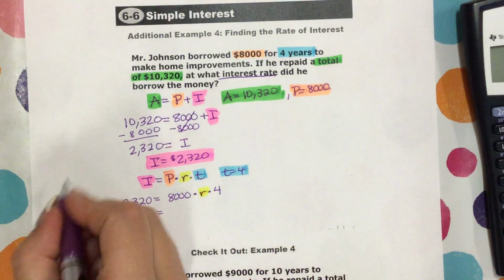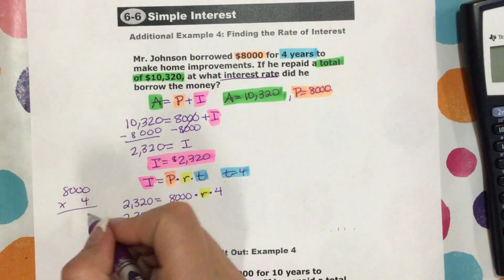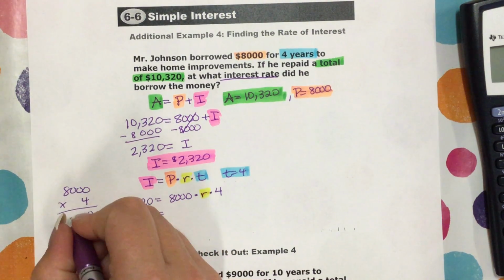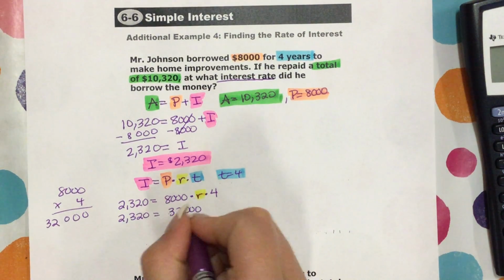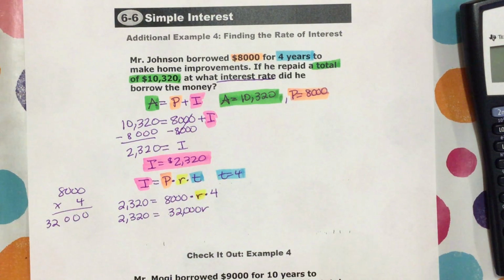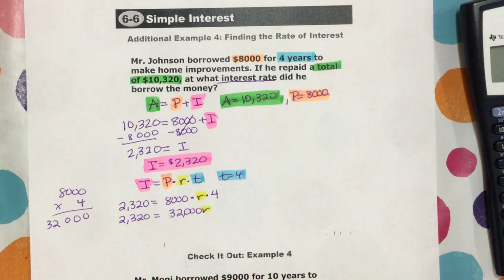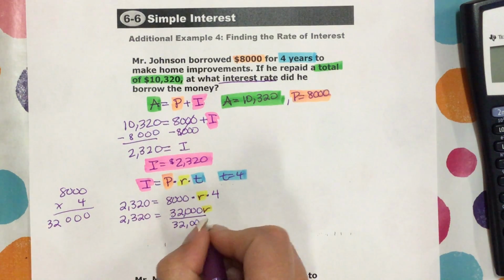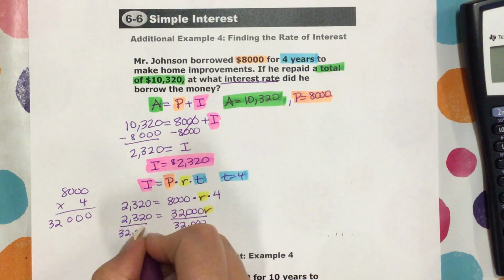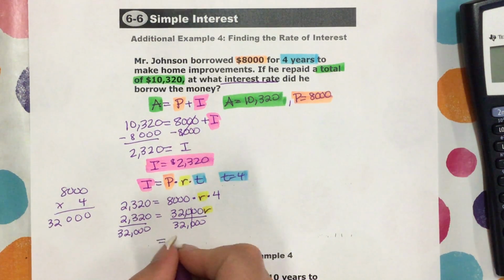8,000 times 4, I'm going to do that off to the side. 4 times 0 is 0, 4 times 0 is 0, 4 times 0 is 0, 4 times 8 is 32. It's 32,000. So 32,000 R. We're trying to get R by itself, so we need to get rid of this 32,000. It's related to R through multiplication, so we do the inverse operation, which is division. We're going to divide both sides by 32,000. 32,000 divided by 32,000 is 1, and 1 times R is R.